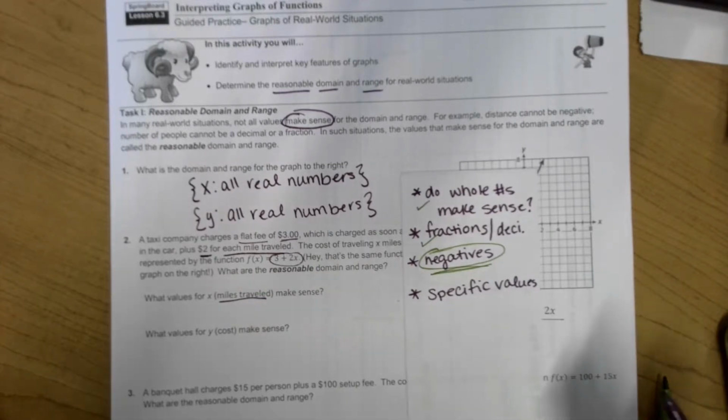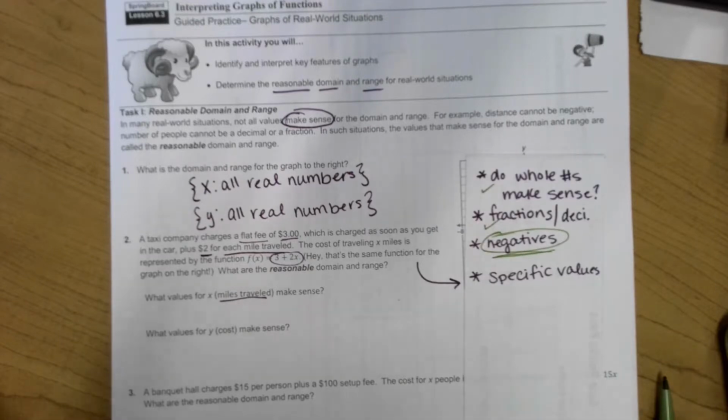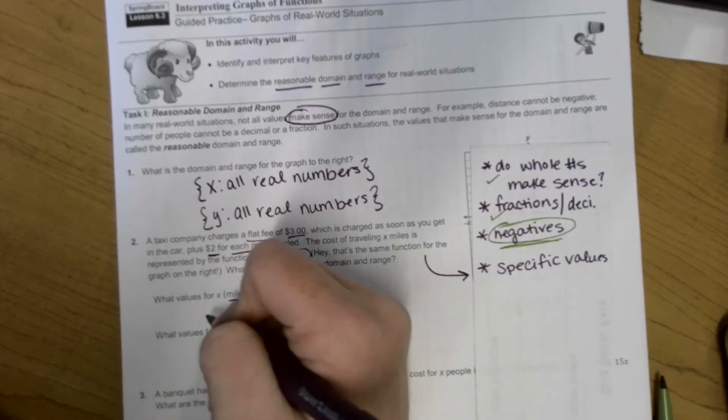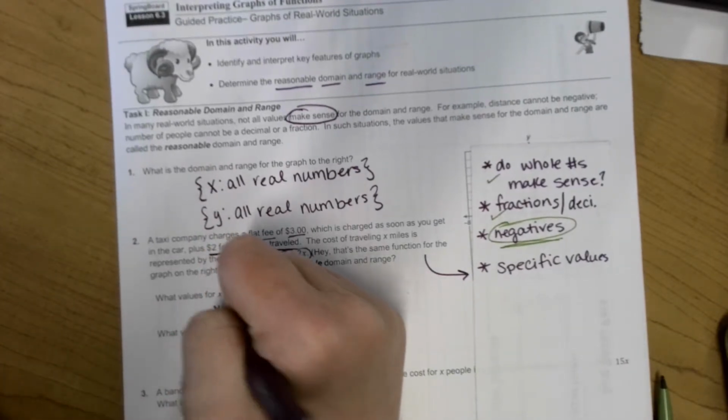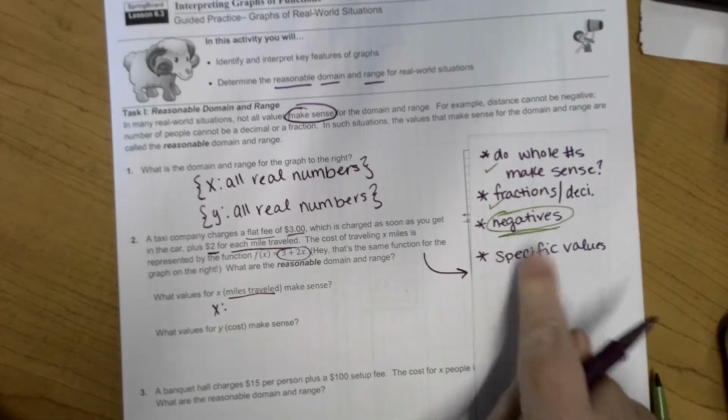So my domain for this, I can't have any negative numbers. I can have fractions, I can have decimals, I can have 0. I can travel 0 miles. I can just get in the car and then be like, you know, I've changed my mind. They're going to charge me $3 for inconveniencing them. So 0 makes sense. So my domain in this case, the only thing that doesn't make sense is negative numbers.